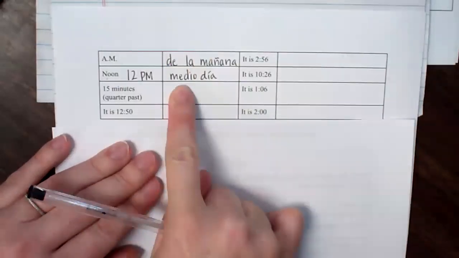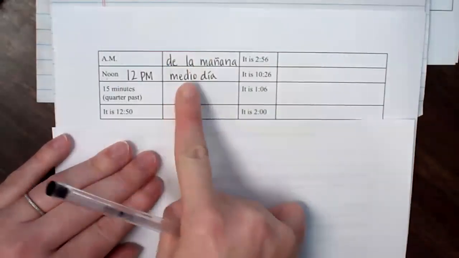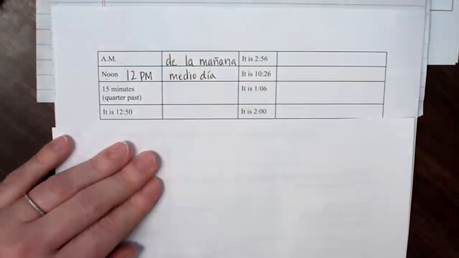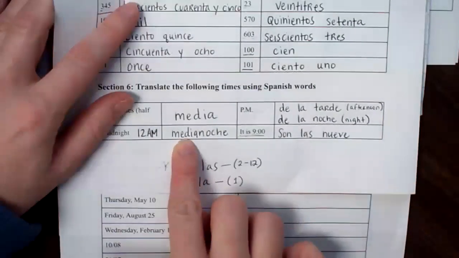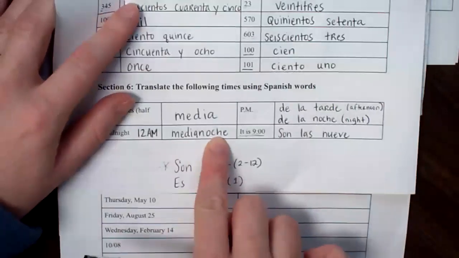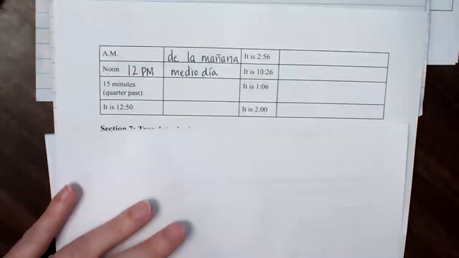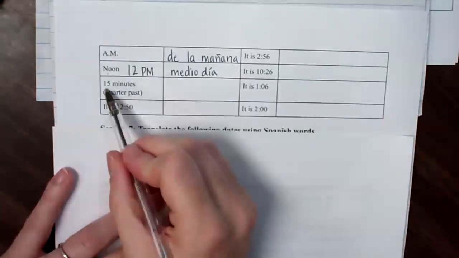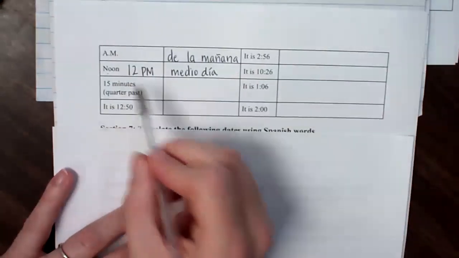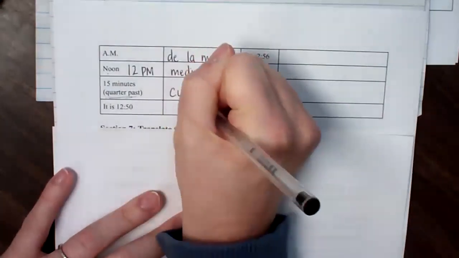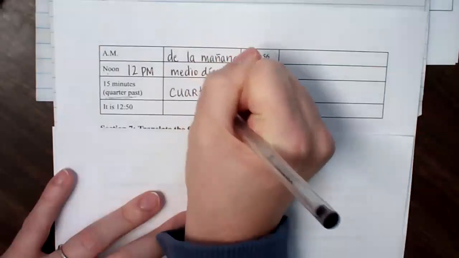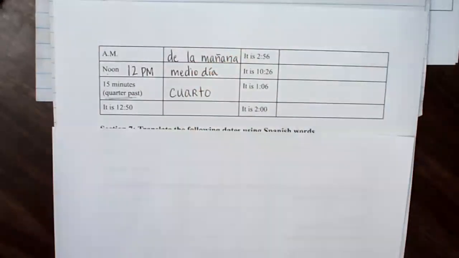Think of this like midday, and then midnight is like mid, and noche is the word for night in Spanish. And then when we're talking about time, 15 minutes or a quarter, we're going to use the word cuarto.